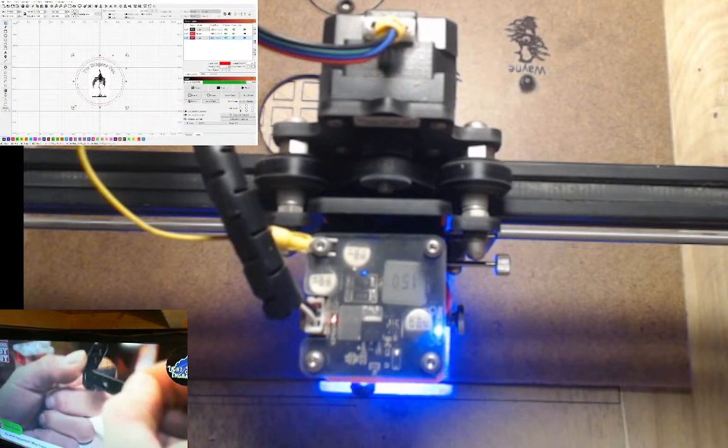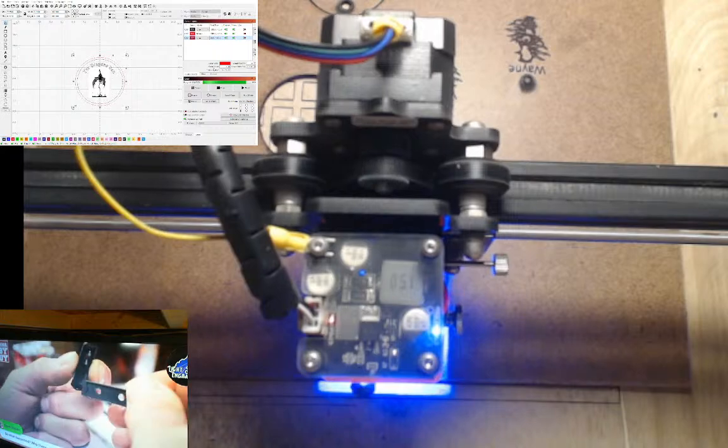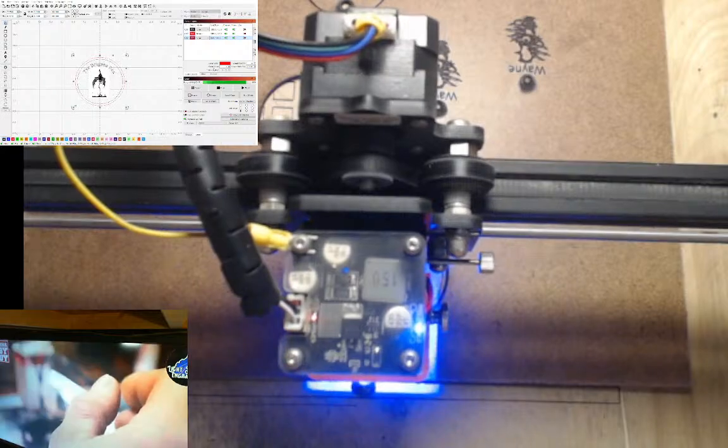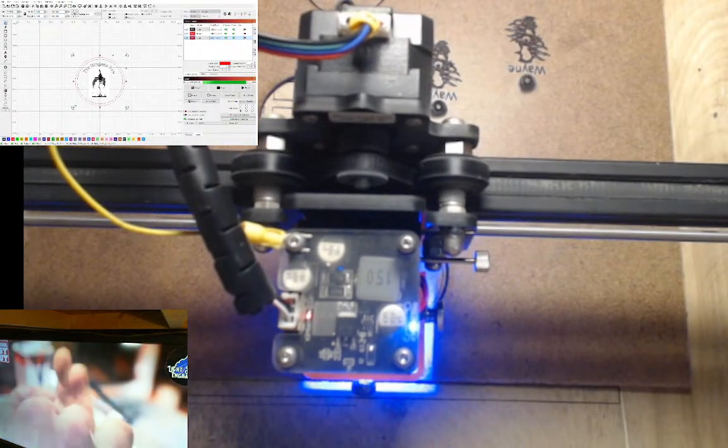I don't know what clearance issue you're talking about with the rotary. There's no clearance issue that I know of. No, all that was my fault because I didn't move it up. Oh, okay.